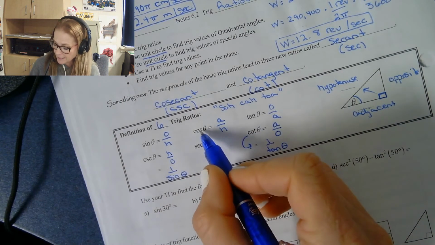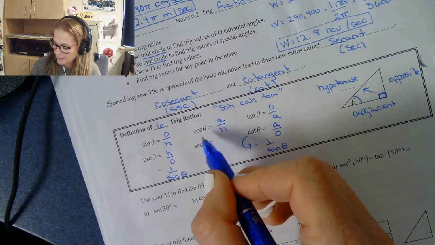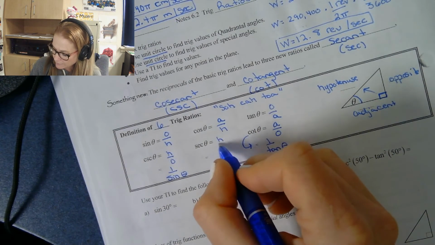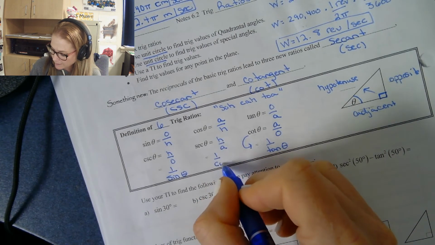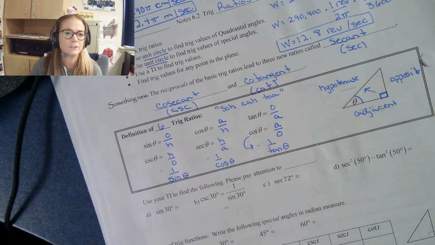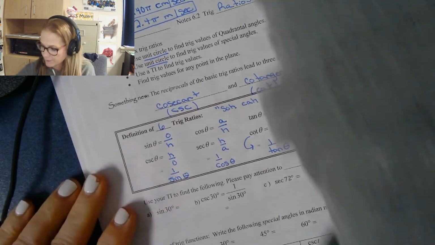And cosine already has that co toward it, and it goes with secant, and that's h over a. So just reciprocals. And so secant is 1 over cosine. Sounds confusing right now, but you just have to memorize it, and I promise you this isn't that hard. All right, so use your TI to find the following.